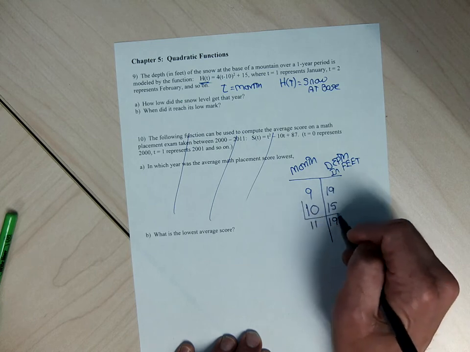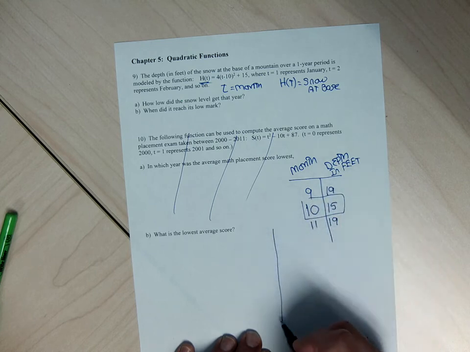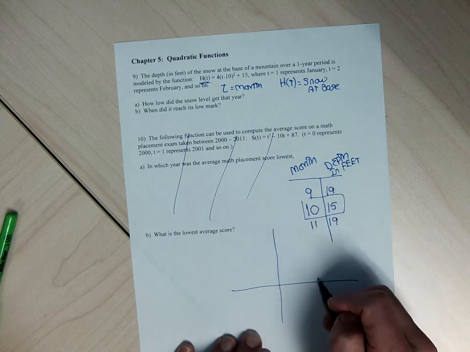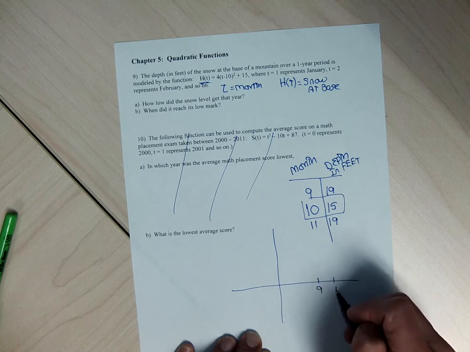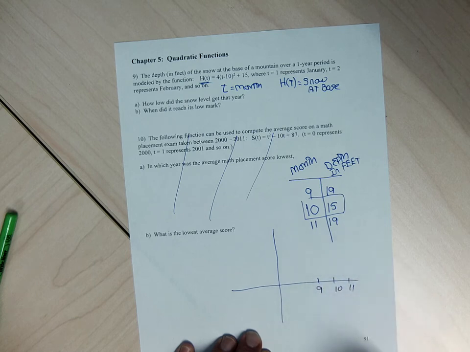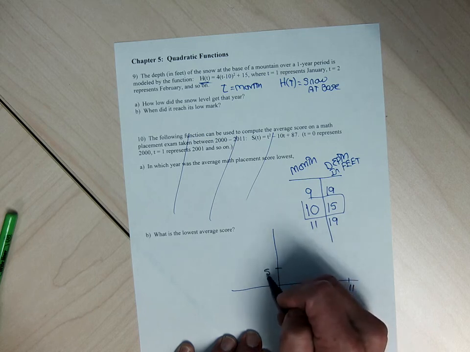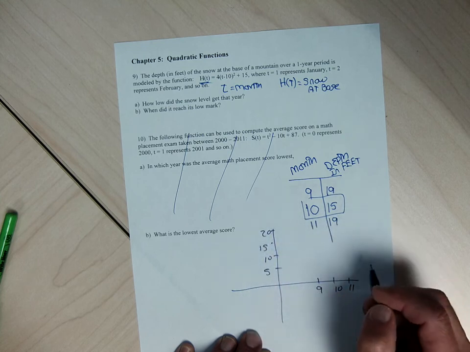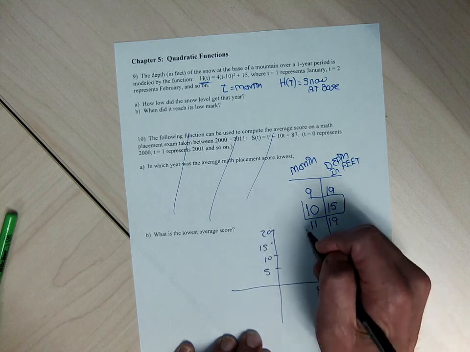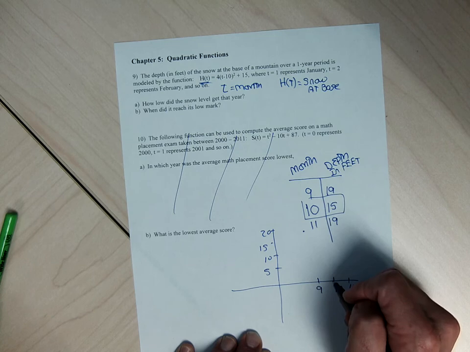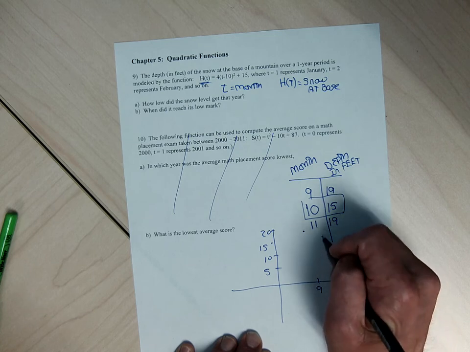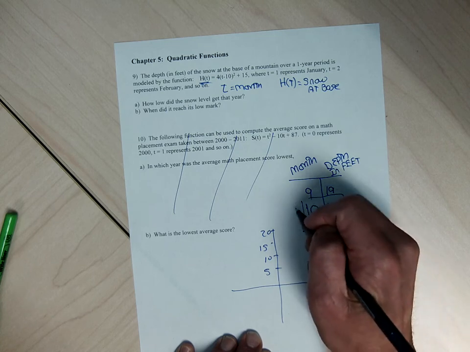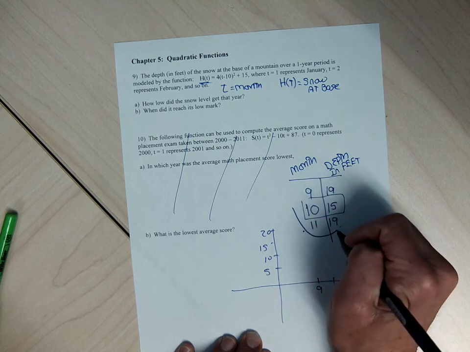So when I sketch my graph, I don't really have to sketch a graph, but on the x-axis, I need to get out through 11, and on the y-axis, I need to get up to 19. So I get the point 9 and 19, 10 and 15, 11 and 19. I get a graph that looks like this.